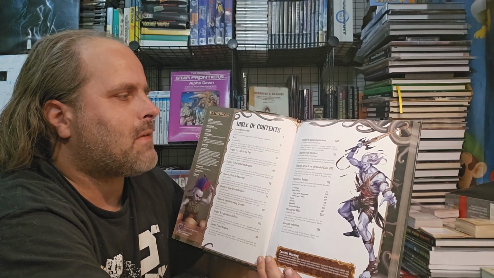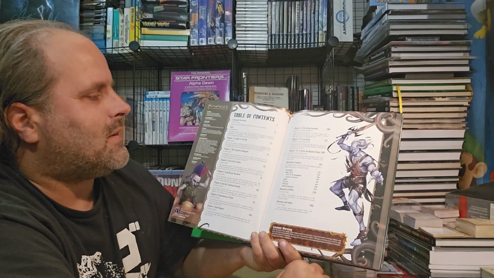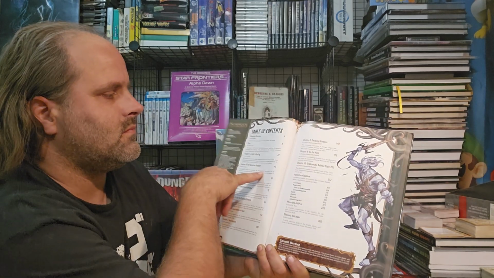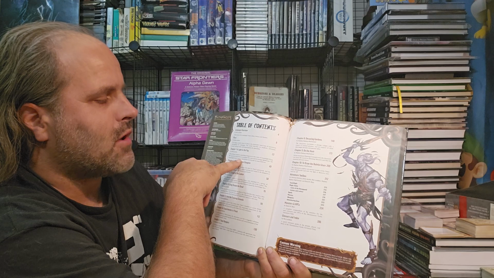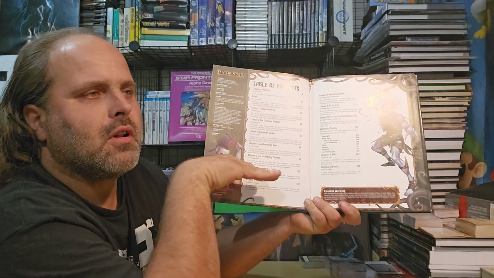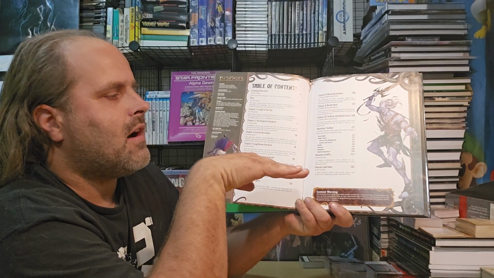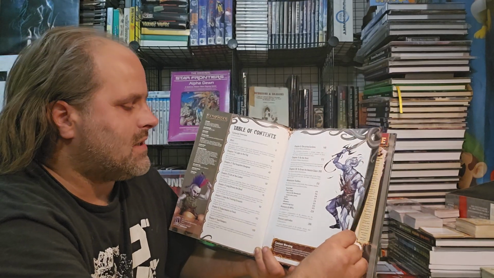I had a brain fart for 5 seconds there. But each one of these chapters largely covers a level in the Abomination Vaults or Gauntlight.